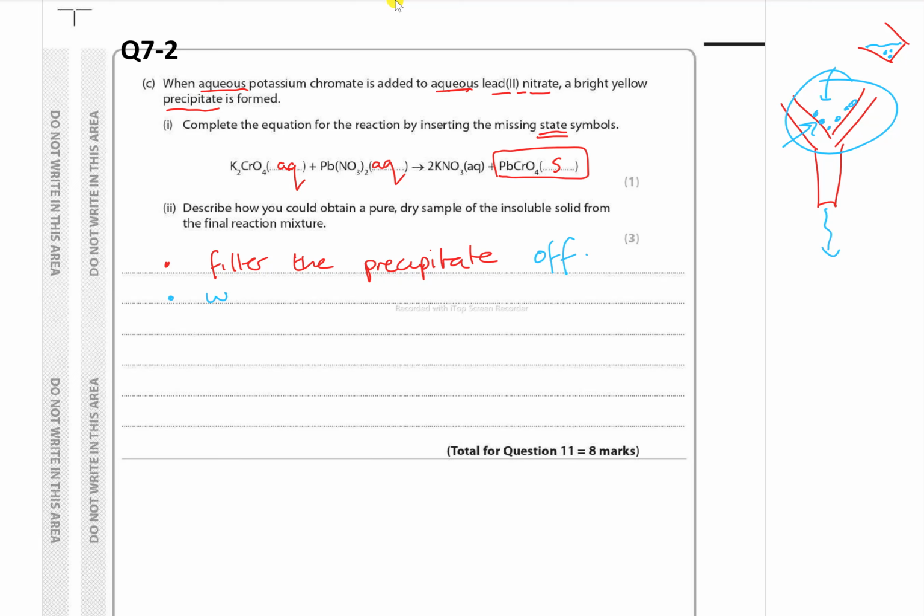Then we wash it with, use the word deionized water. You can say distilled water, but deionized water. And then leave in a warm place to dry. There you go. That's it, done. So they've done the bit for you. We're just adding the last bit to get 3 easy marks, yeah?